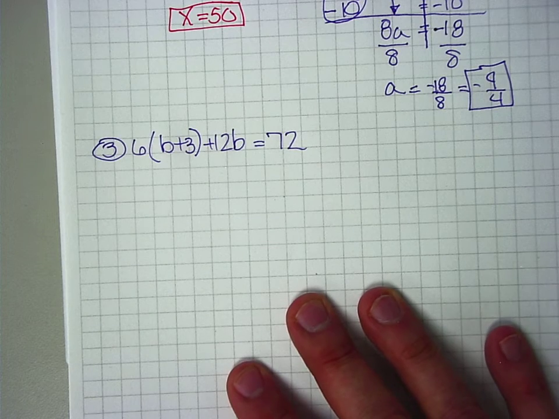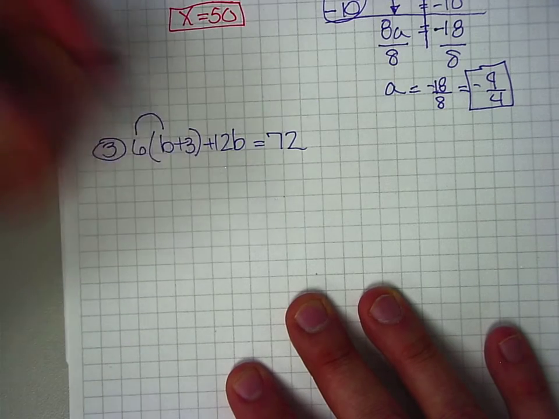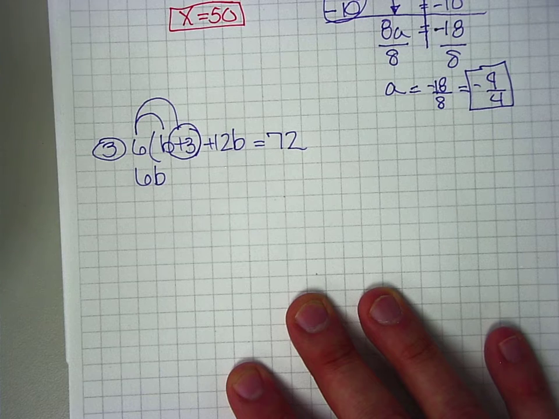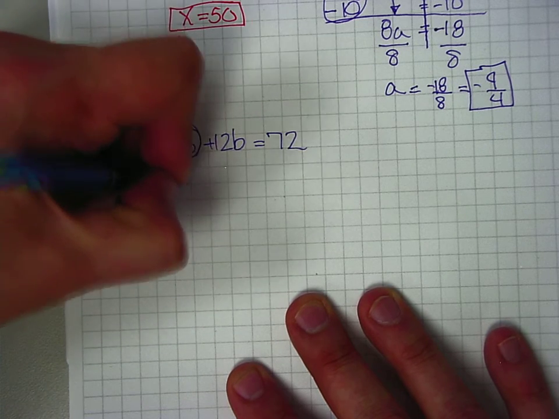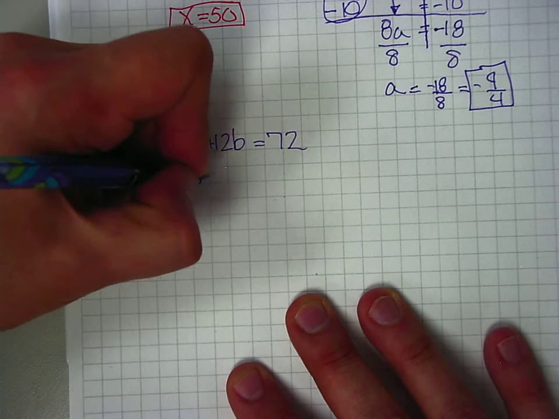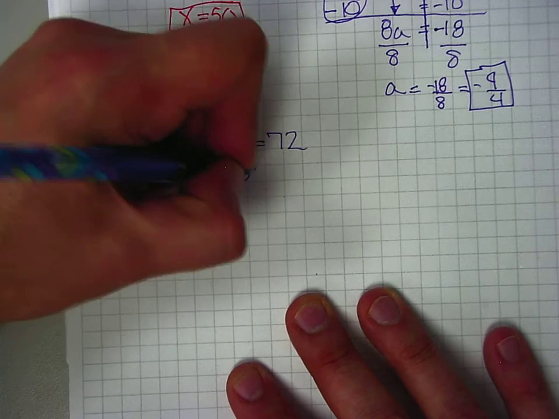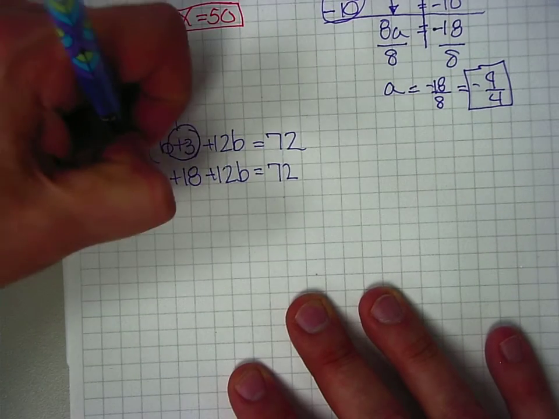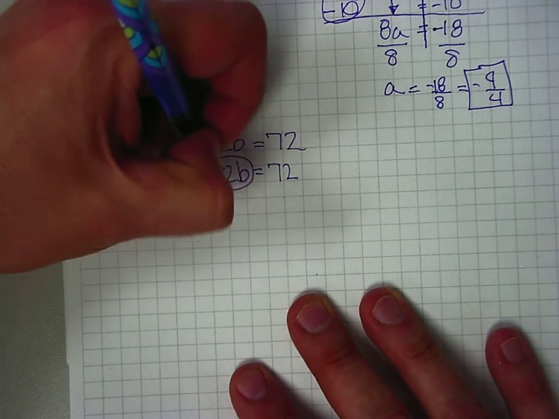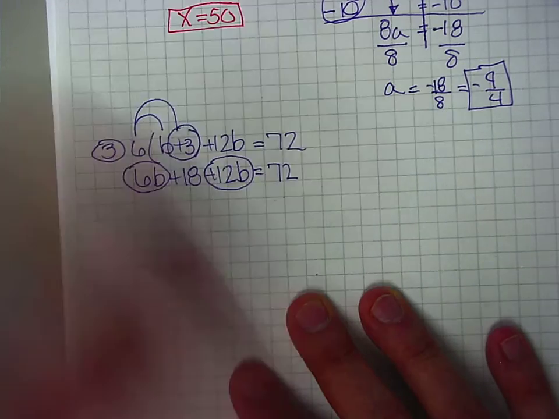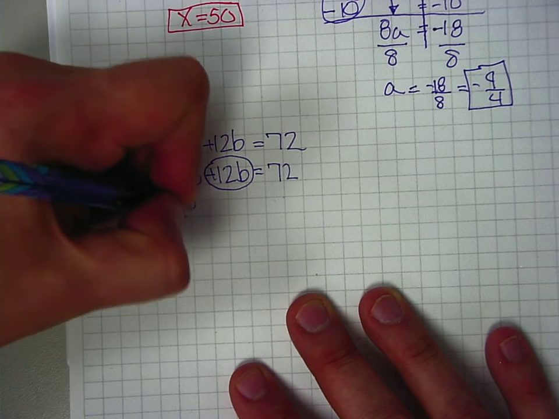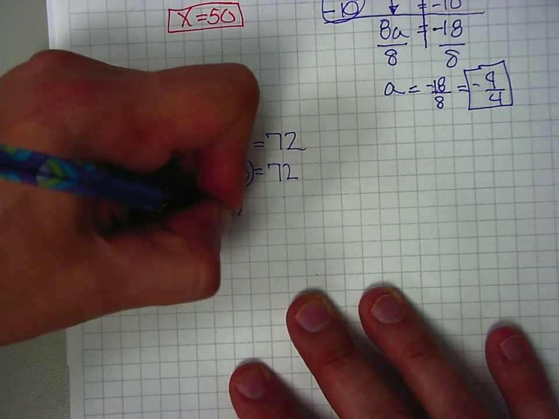All right, so all I have to do is some distribution first. So 6 times b is 6b. 6 times a positive 3, because you always take the sign in front of the number, is a positive 18, so plus 18 in this case. My plus 12b will come right on down. Then I have the equals 72 that also comes right on down. Now I need to combine like terms. I have 6b's plus 12b's. So if I combine them, I get 18b's. I have a plus 18 that falls right on down and equals 72 as my total.